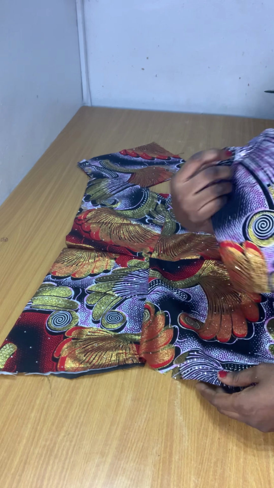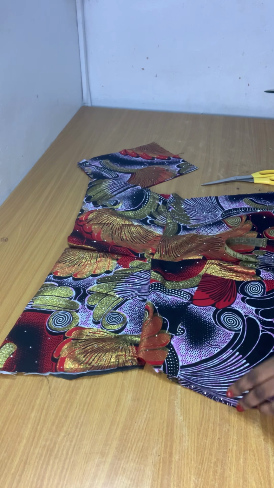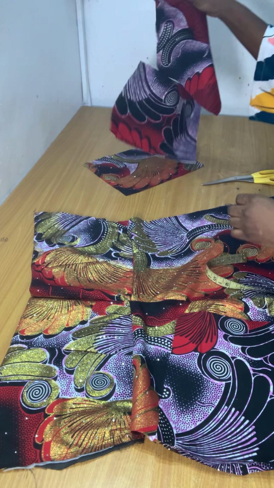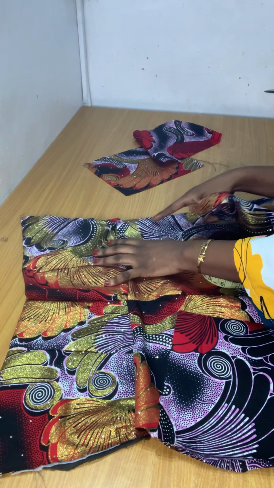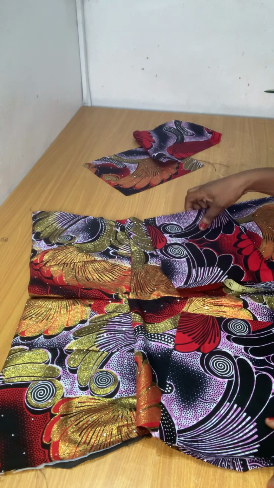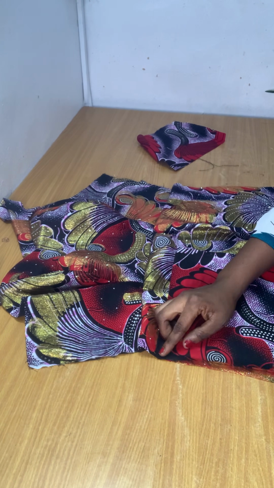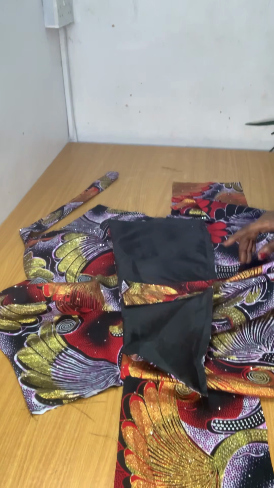fabric on the notched part, and then I'm going to be stitching. So I'll go ahead now to stitch. I'll repeat the same thing here, place it from that notched part, and then I'll be stitching. So I'll repeat the same thing for the front. I'll place it at the notched part, stitch, and do the same thing here.